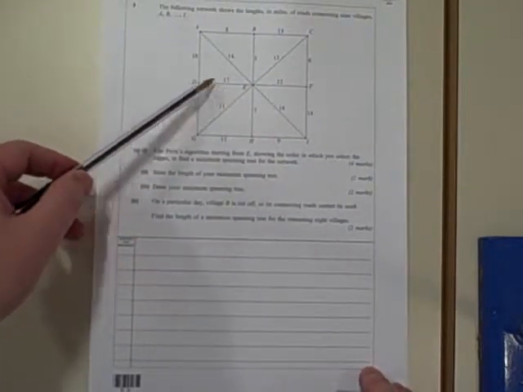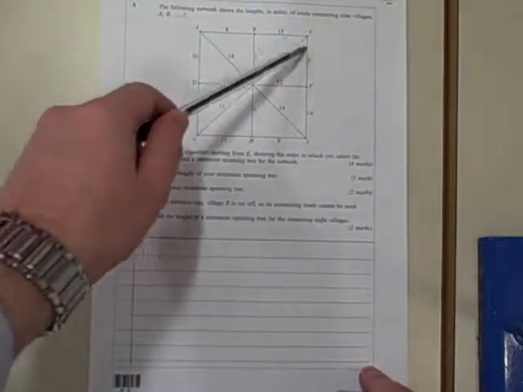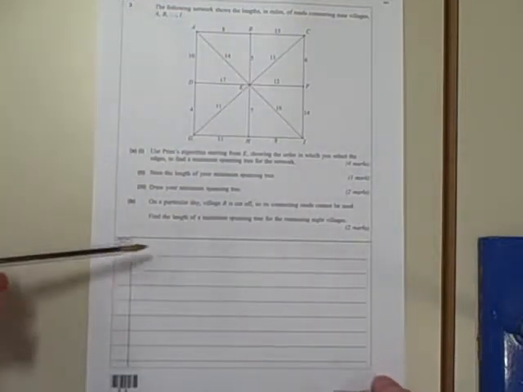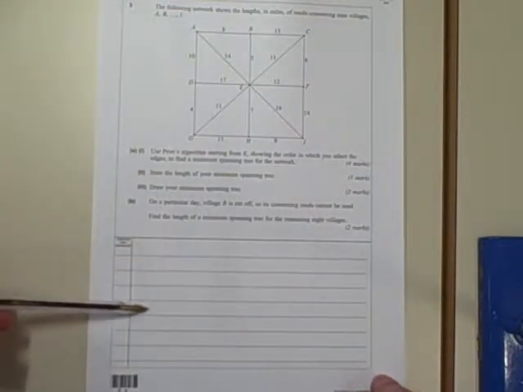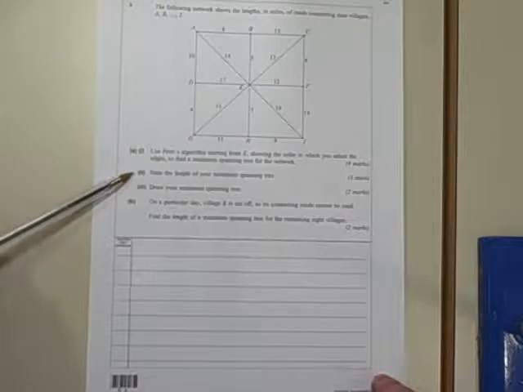Using Prim's algorithm, starting at E in the middle. If you count, there are 9 vertices, so the minimum spanning tree will have 8 edges. So you have to have a list of 8 edges down here. Part 1 says do Prim's, part 2 says state it, part 3 says to draw it.